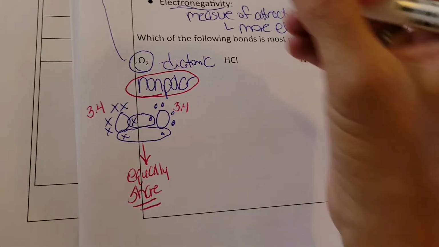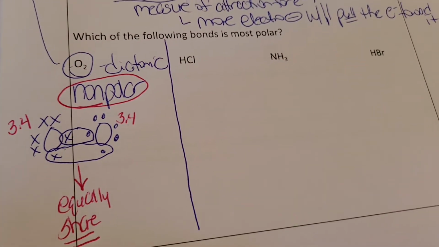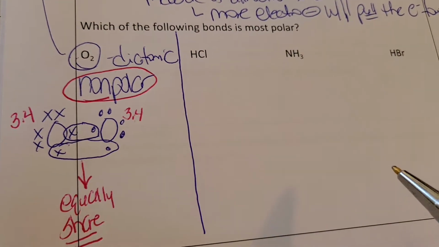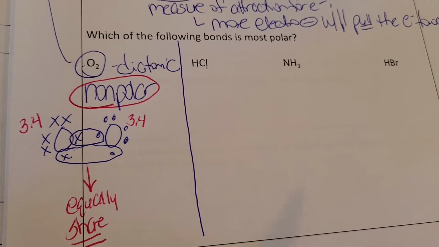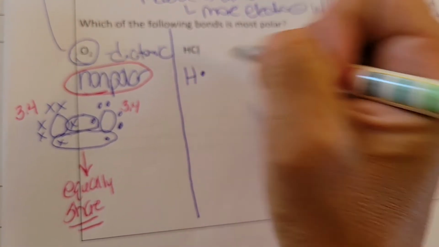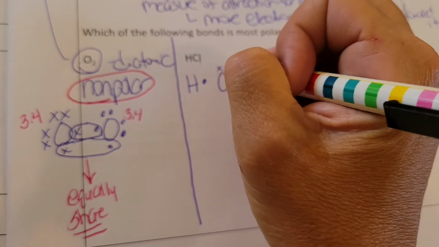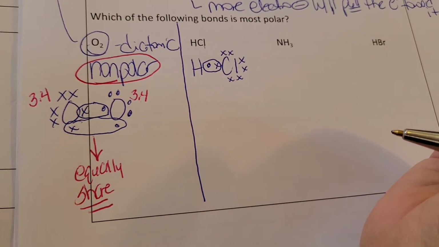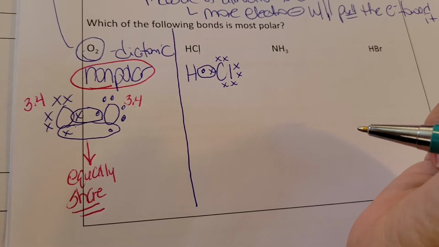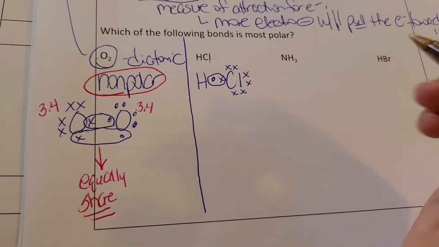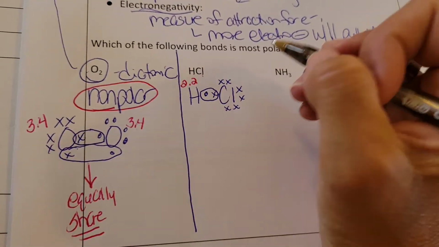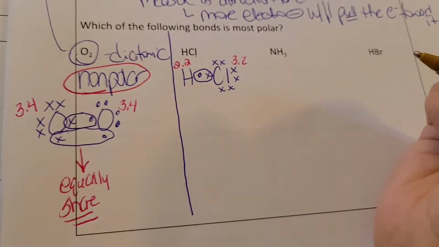So we're getting nonpolar. Okay. All right, so now let's see what's happening with something else. All right, so HCl. So we know they're covalent because that's what we're working on this page. Hydrogen's a nonmetal, chlorine's a nonmetal. So we have hydrogen with 1. We have chlorine with 7 valence electrons. So they're sharing. So then you need to go and look up what their electronegativities are. So when I look up their electronegativities, hydrogen's is 2.2, chlorine's is 3.2.